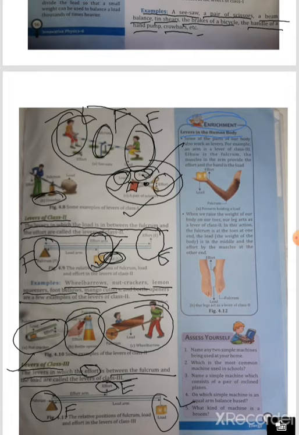For example, here you have a forearm. On the palm we are keeping the load, the effort is on the wrist side, and the elbow acts like the fulcrum. So here you see that the effort is in between the load and fulcrum. So when the effort is in between, we call it which lever? Class 3 lever, a lever of class 3.